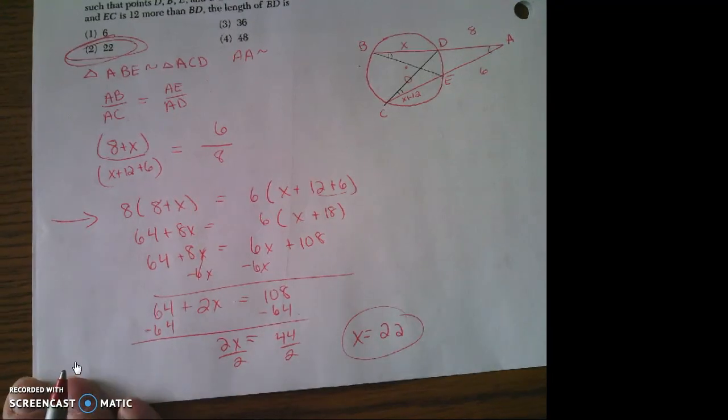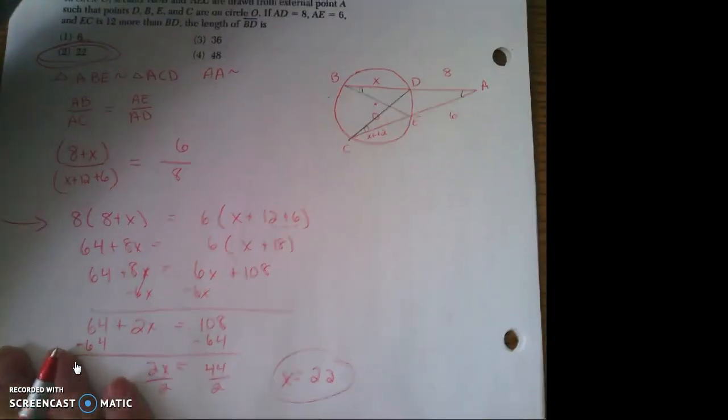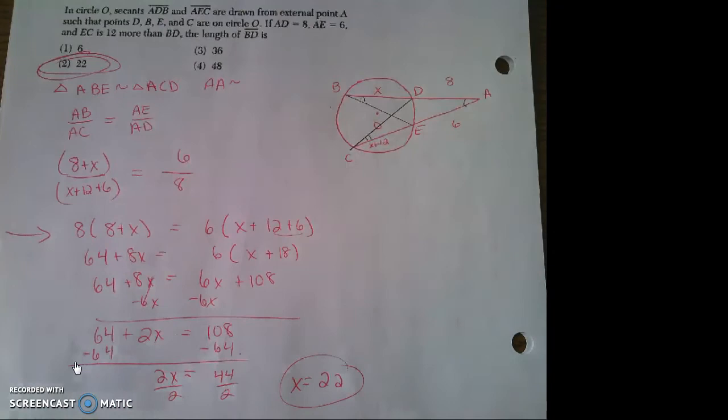So that question was on a Regents exam one year. A lot of students struggled because they didn't even know what a secant was, so they couldn't draw the picture. And they couldn't even start the problem.